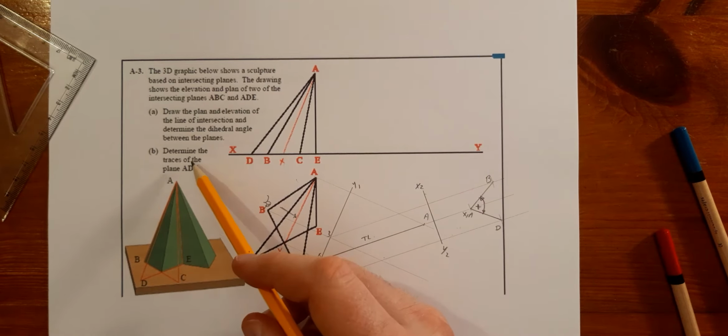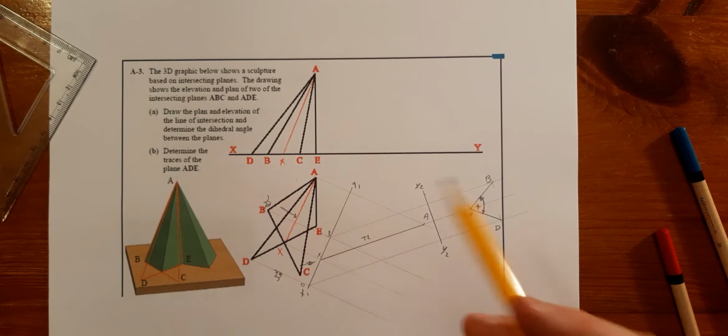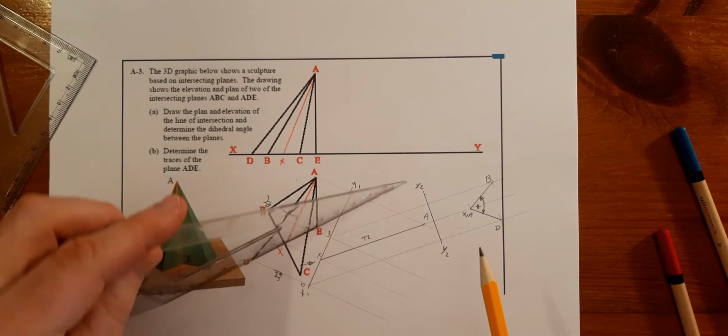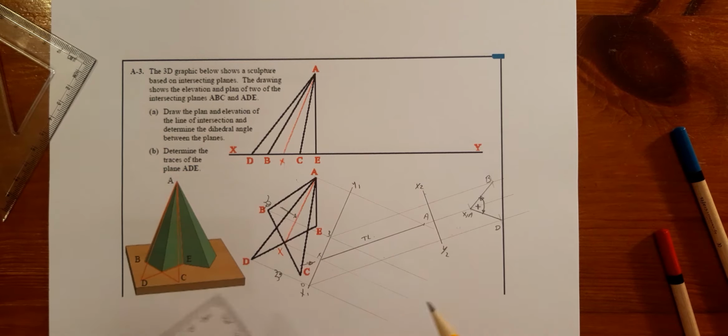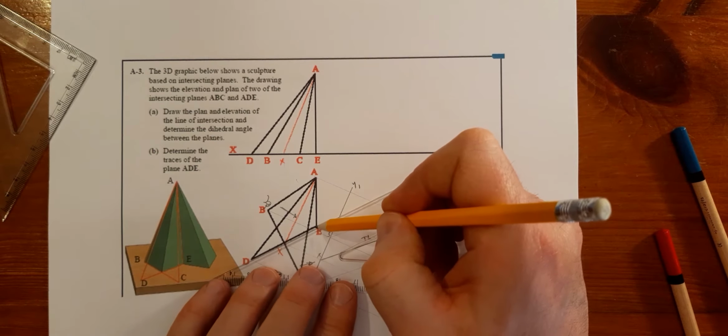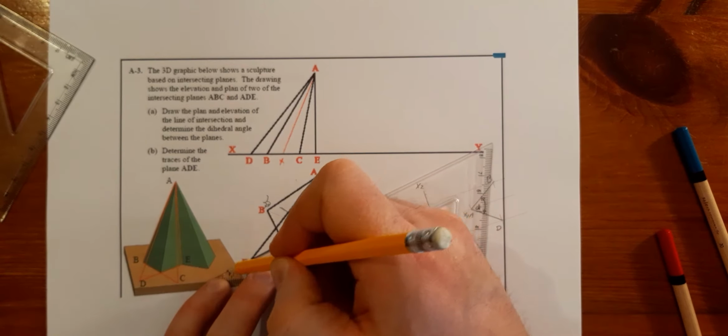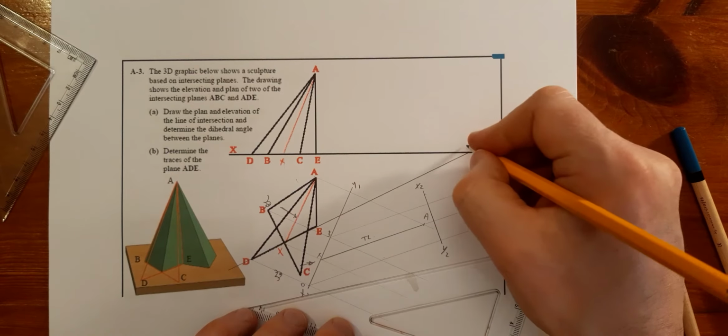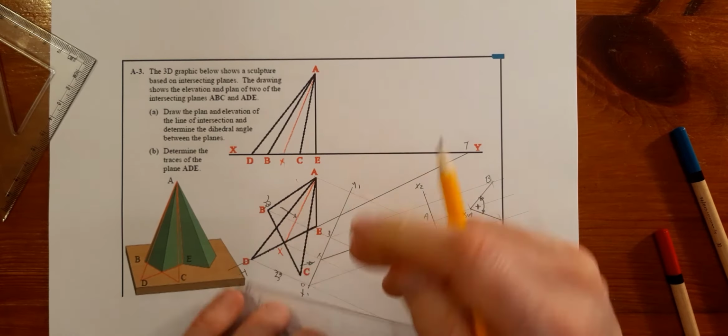And last thing there, determine the traces of the plane ADE. So that's like we're going to get a sheet of glass and we're going to leave it resting up there on that surface ADE. So the sheet of glass would have to touch the ground, of course, and it would touch along here. So that will get you your horizontal trace straight away.